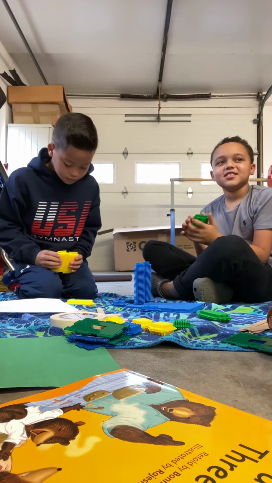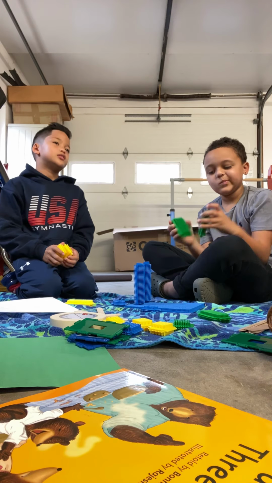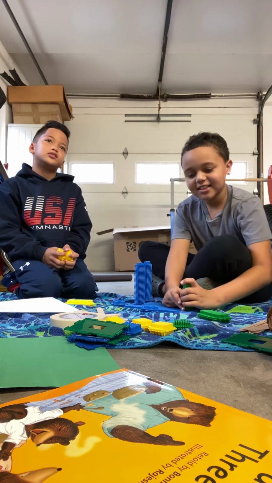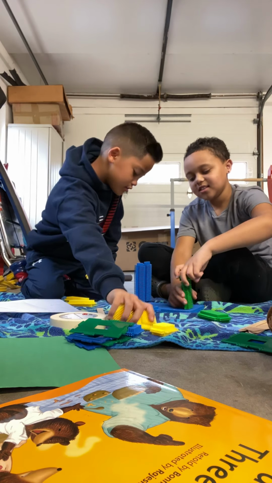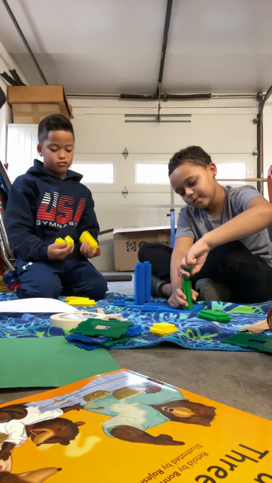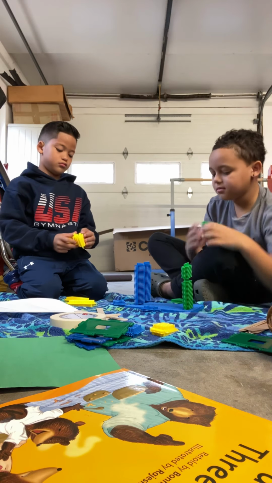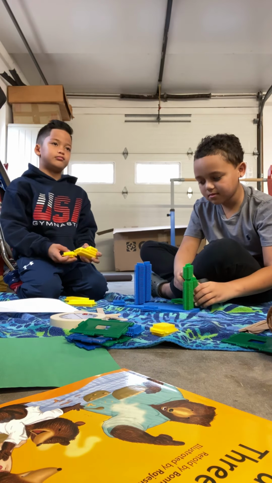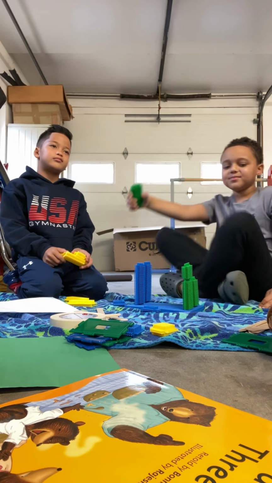A bench. So you're going to try and make a bench. Mason, are you going to make your own thing then? You can make a bench too if you want.